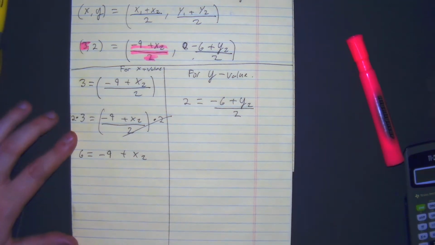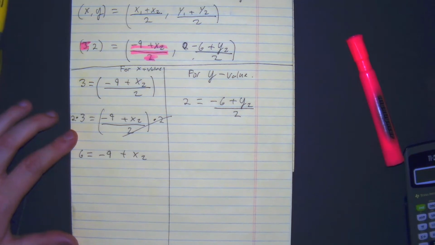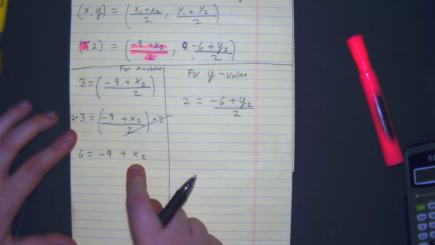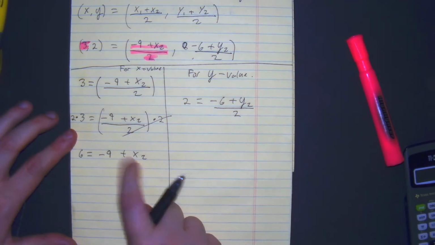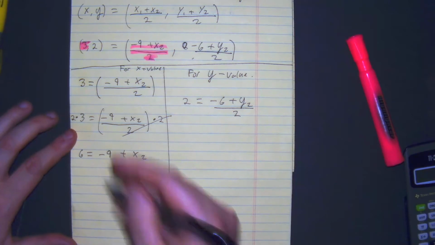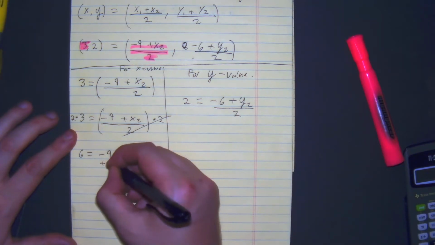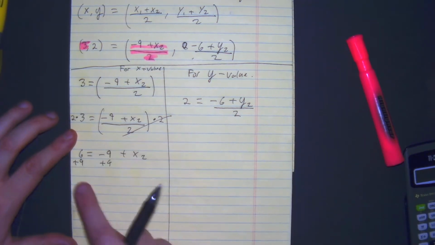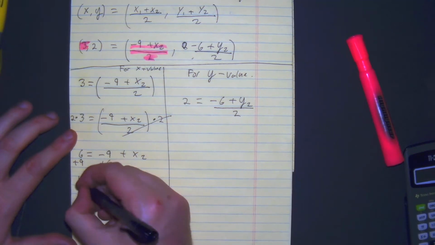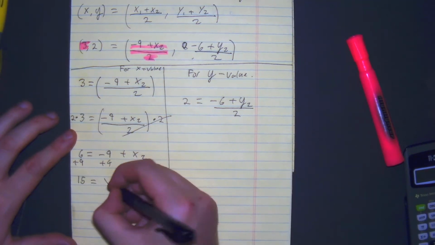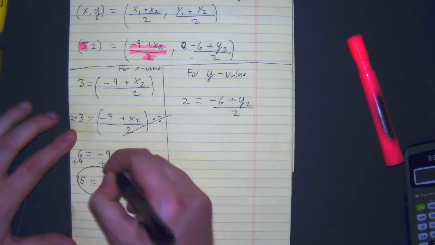Now we want to get our values together. The way we're going to do that is we need to isolate this x sub 2. The inverse of negative 9 would be positive 9, so we're going to add 9 to both sides. 6 plus 9 gives you 15 is equal to x sub 2.